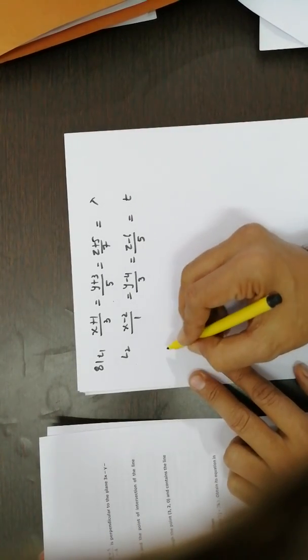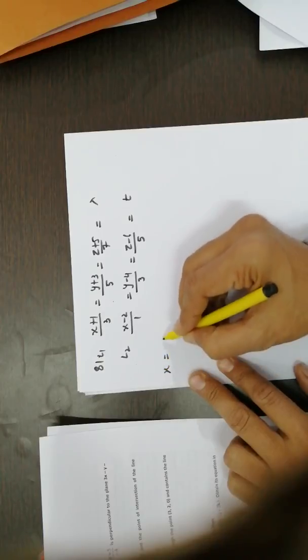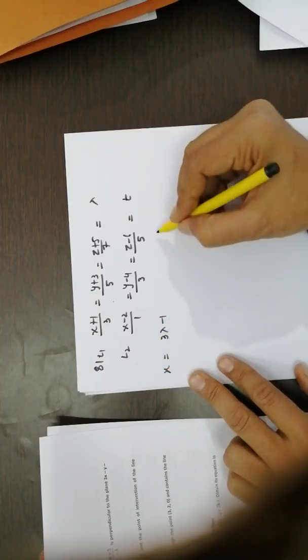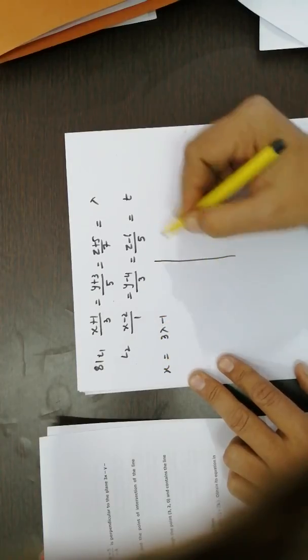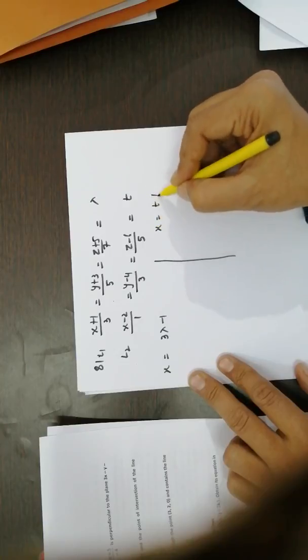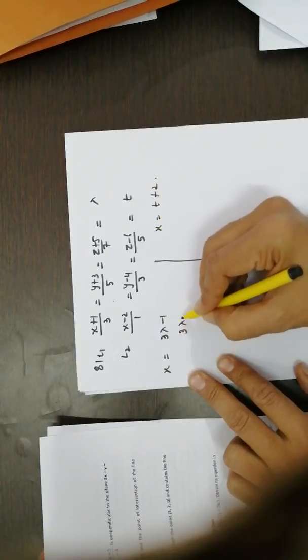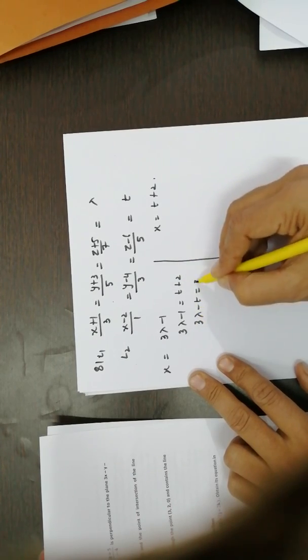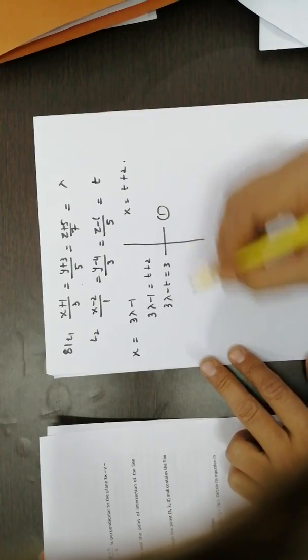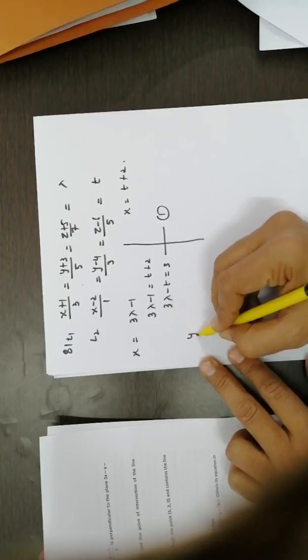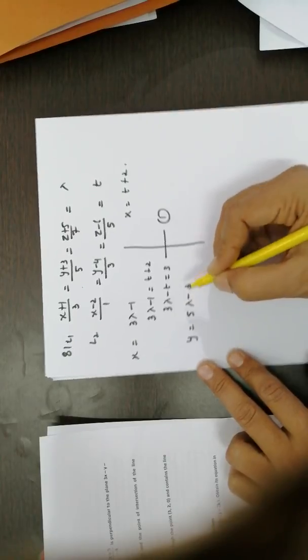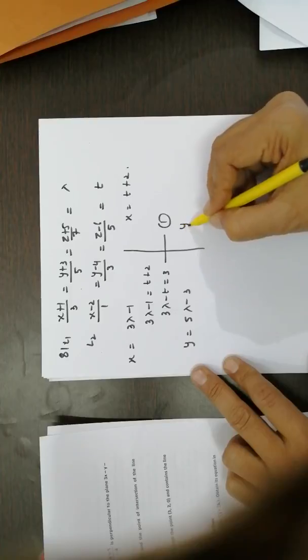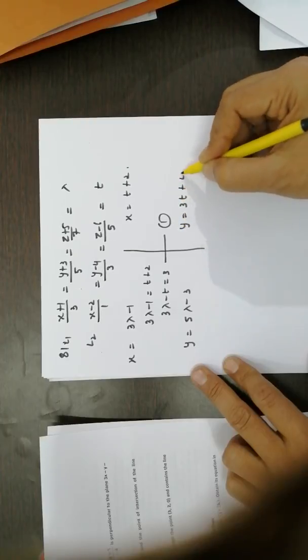From line 1, the x coordinate is 3 lambda minus 1, and from the second line, the x coordinate is t plus 2. Equate them: 3 lambda minus 1 equals t plus 2, so 3 lambda minus t equals 3. This is the first equation. Now for the y coordinate, 5 lambda minus 3 from line 1, and from the second line 3t plus 4. Equate them.